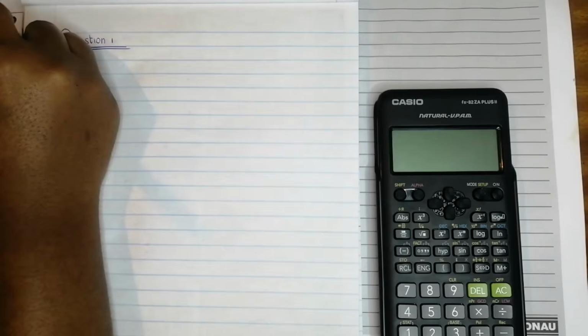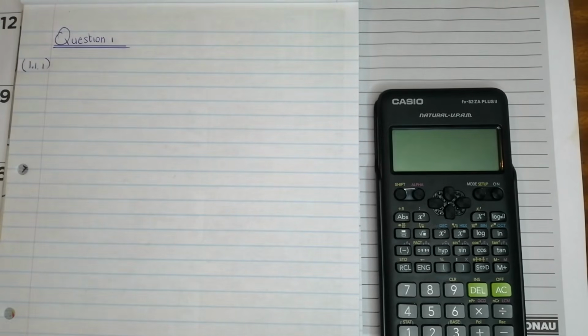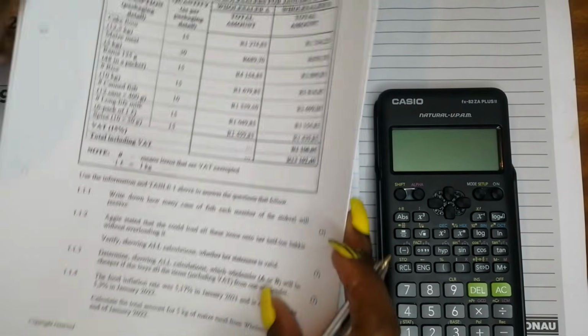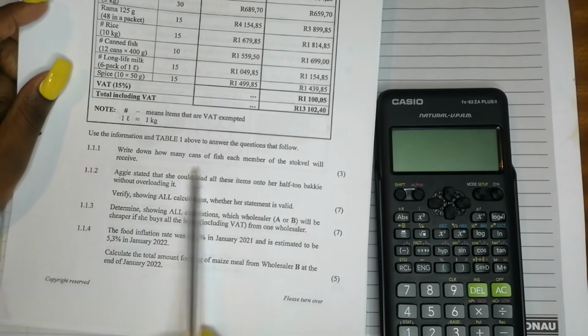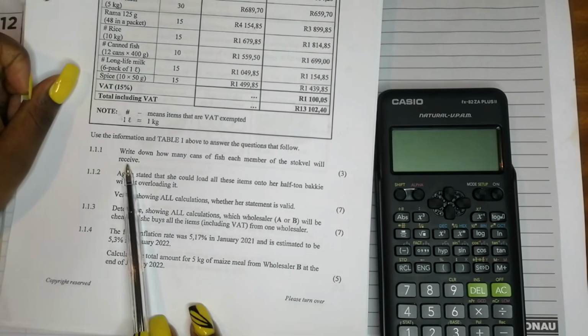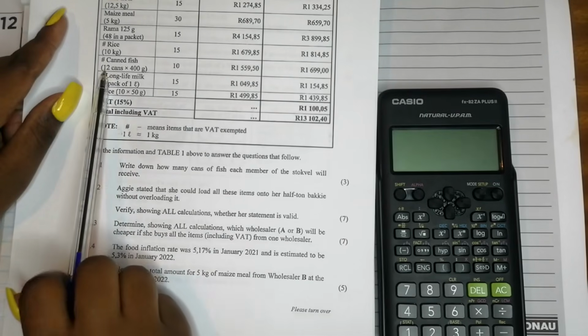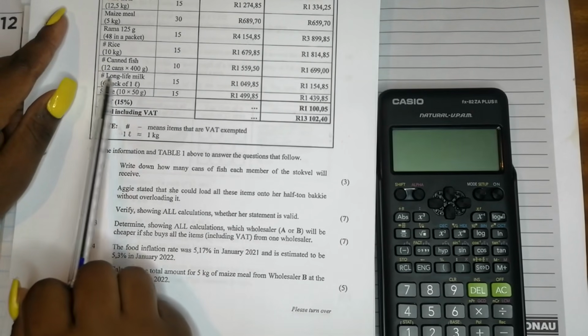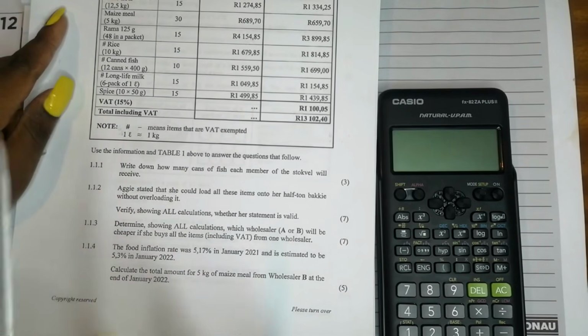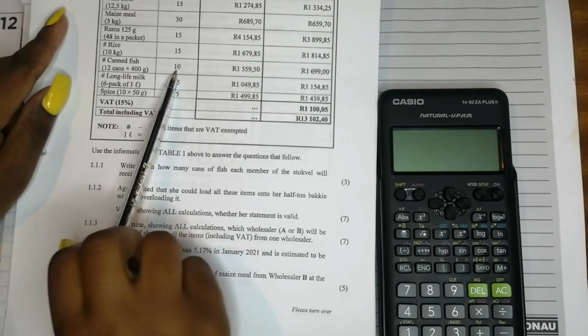Okay, so you're doing question 1.1.1, and we want to determine how many cans of fish each member of the stokvel will receive. Like I mentioned, we know that there are 12 cans of fish per package. So we're going to multiply that by 10.